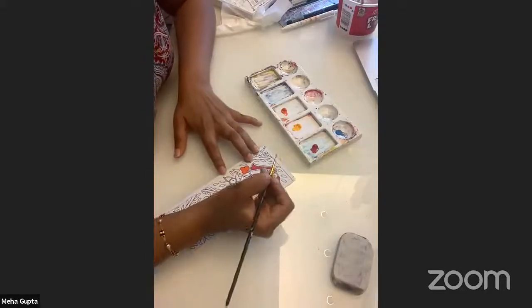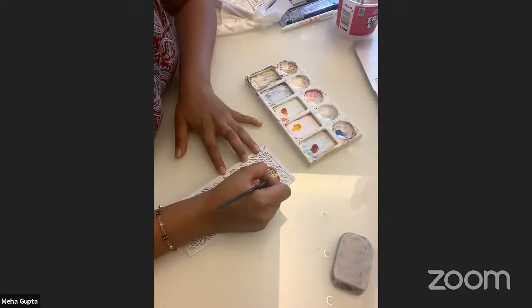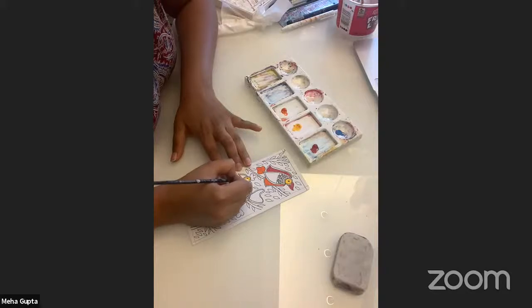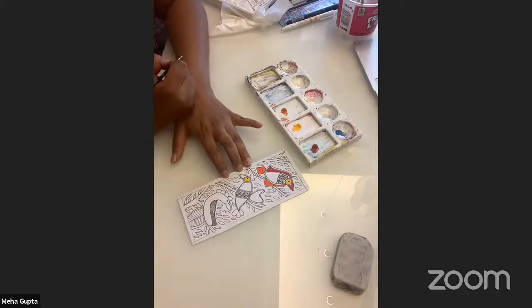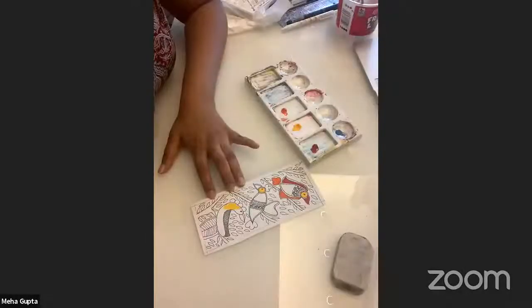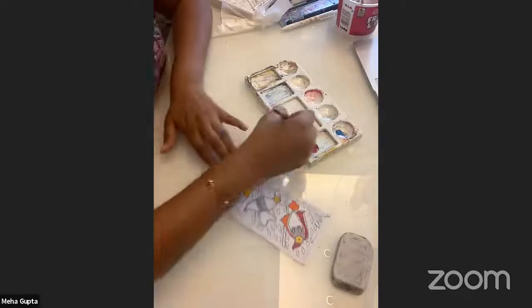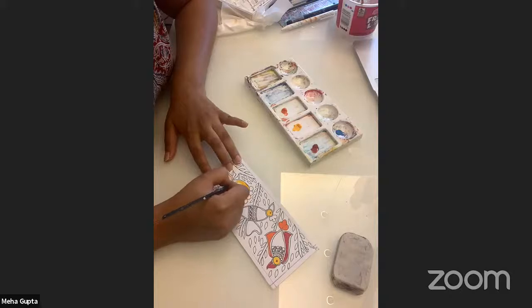In the faces I'm putting yellow, and I'm taking yellow all together for all the three birds, so that we can just beautify it. And this one goes with the long neck. Sorry about this. And here we go with yellow color.